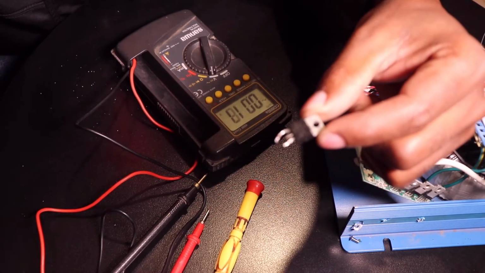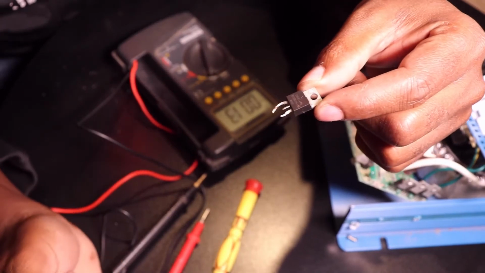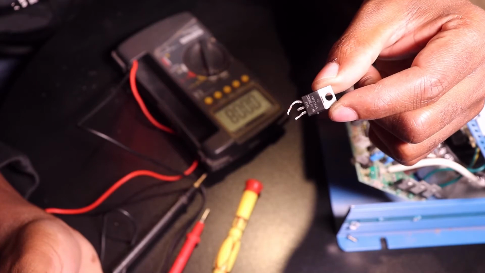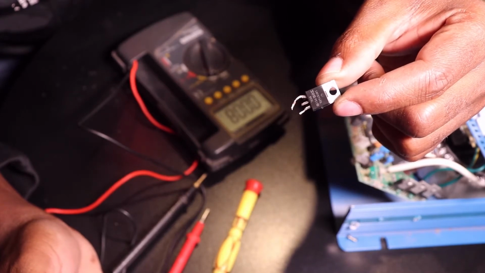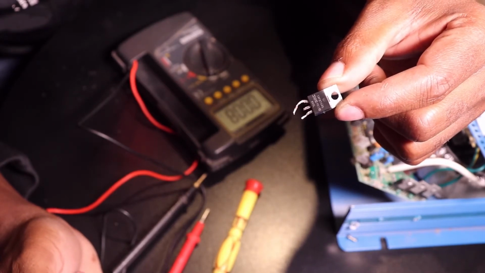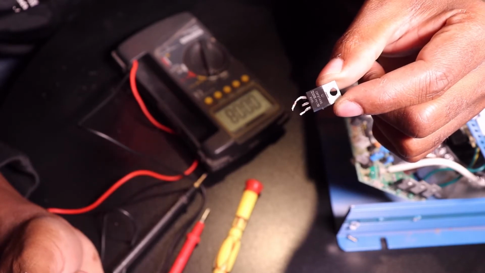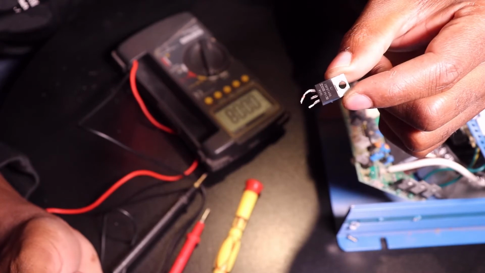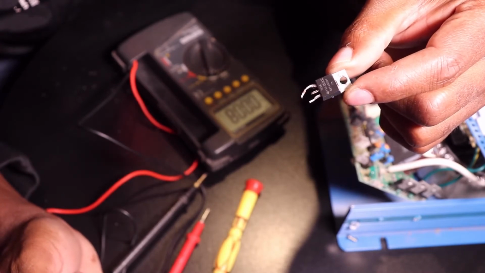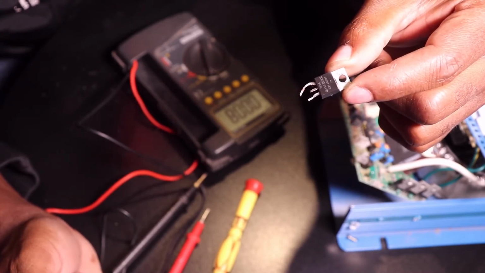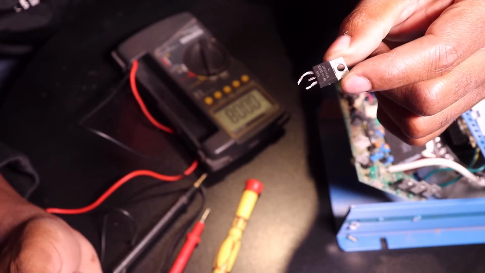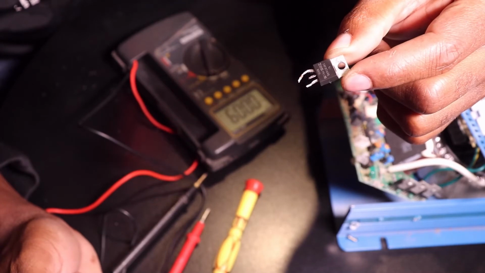Now let me see, focus right there. Yeah, there we have it. It's an IOR transistor, an International Rectifier. That's the manufacturer, and you can see the part number is IRFB7440.